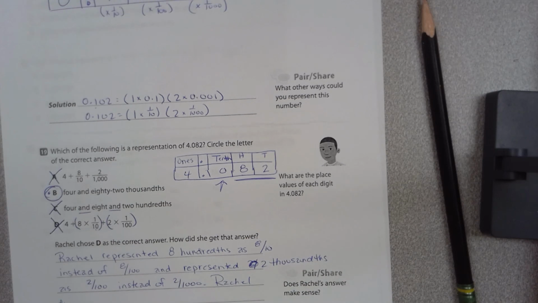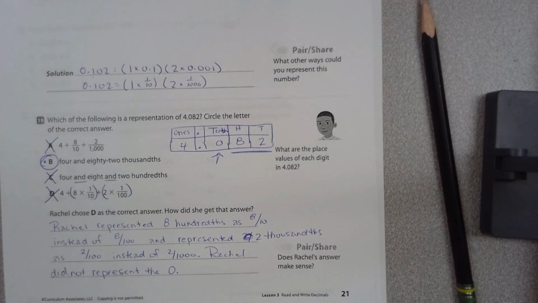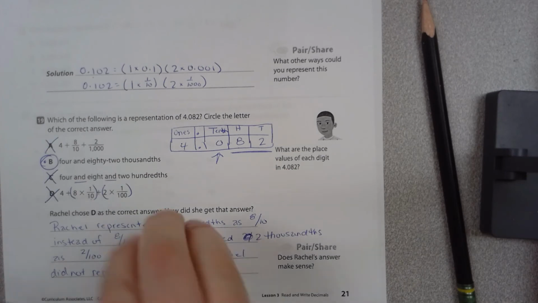Rachel did not represent the 0. There we go. That means she didn't give it the credit it's due. That 0 is in the tenths place. Okay? It has a purpose. You just don't skip over it. It has a purpose.